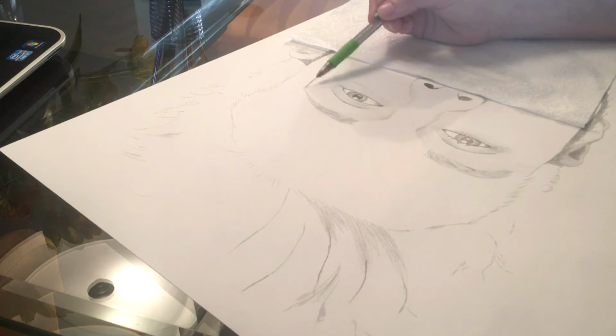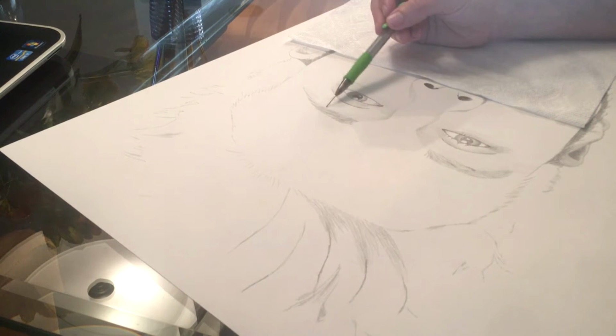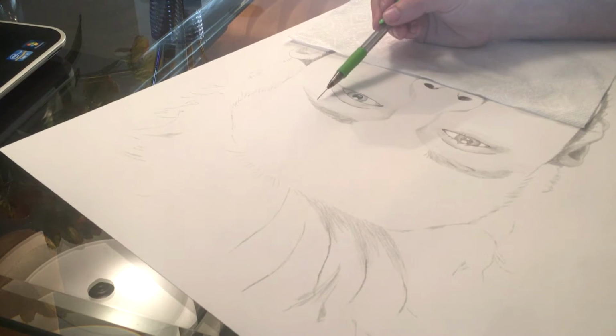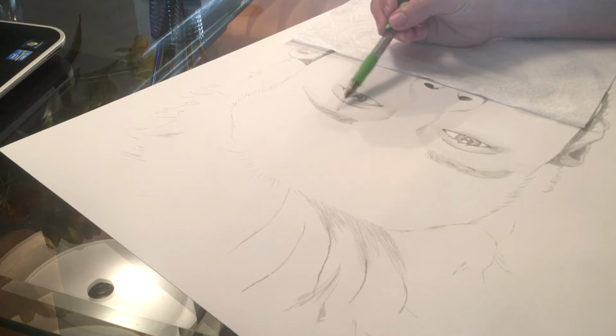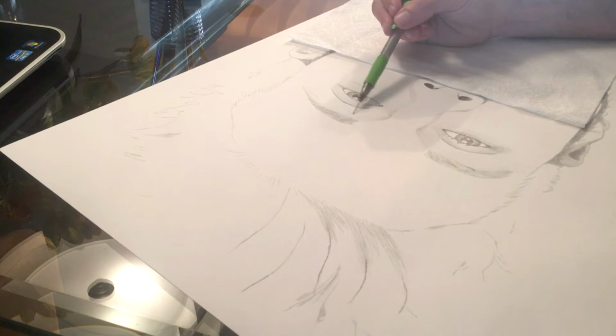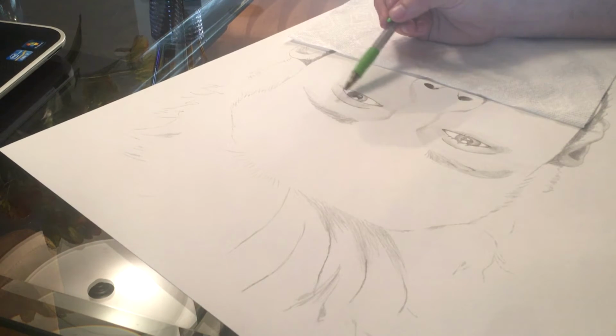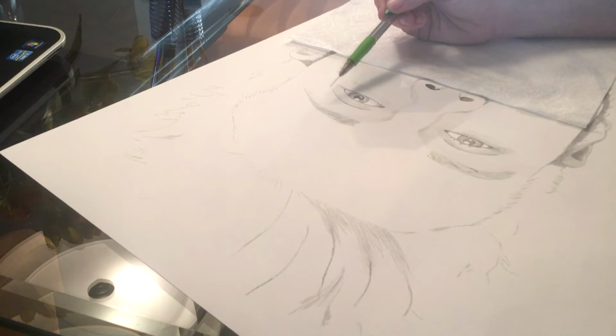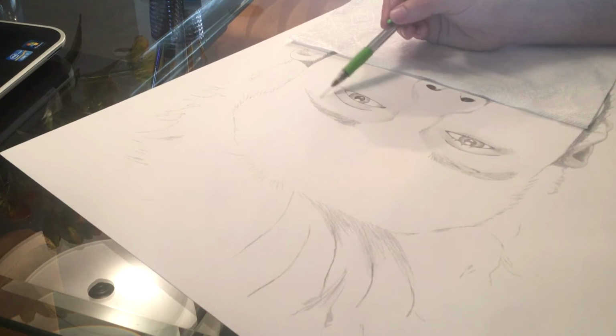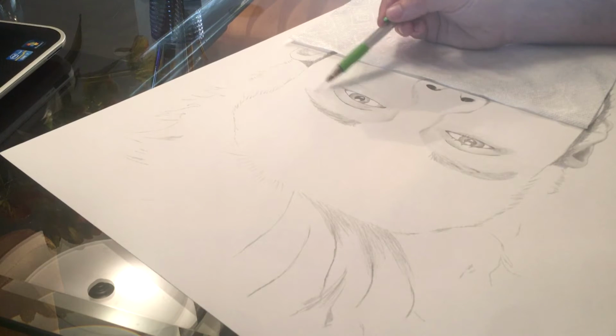Now for his eye here, the middle is a lot lighter than the outsides of the eyeball up top here, over the eyelid. So this middle section needs to be incredibly light. You'll notice light is the word of the day because, like I said, he's so fair-skinned.